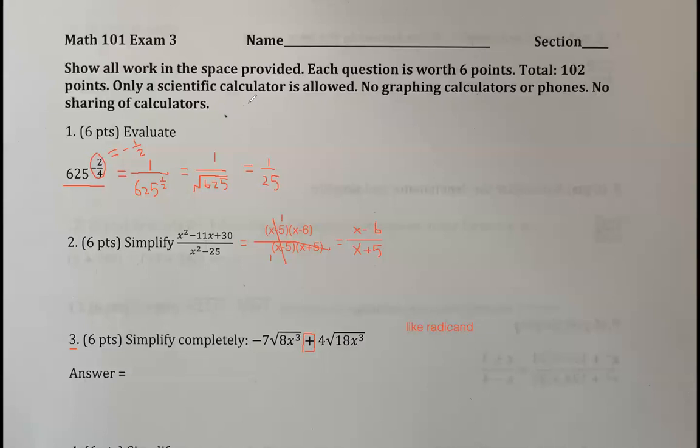Like square root 2, right? If we have 1 square root 2 plus 2 square root 2, square root 2 is a like radicand. So we would have 3 square root 2. So we need to simplify the radicand for each. 8, we see, is 2 times 4. And we know the square root of 4 is 2.